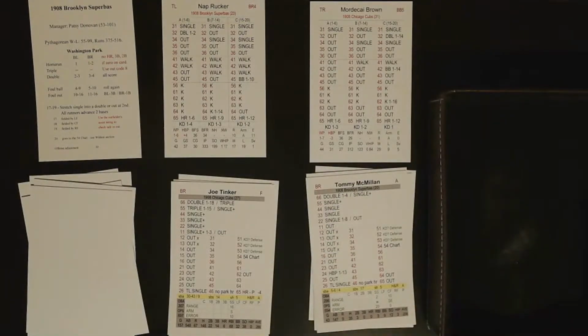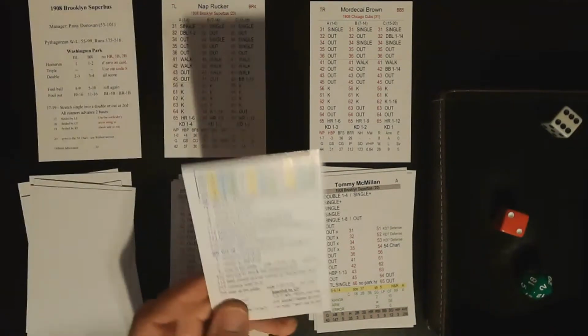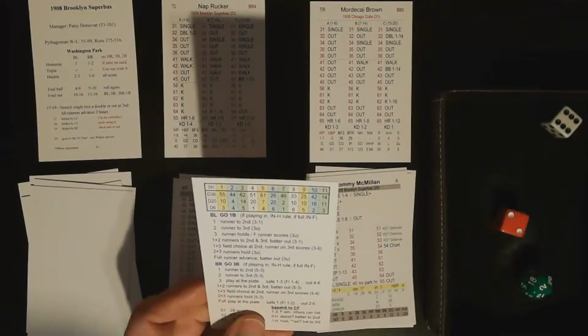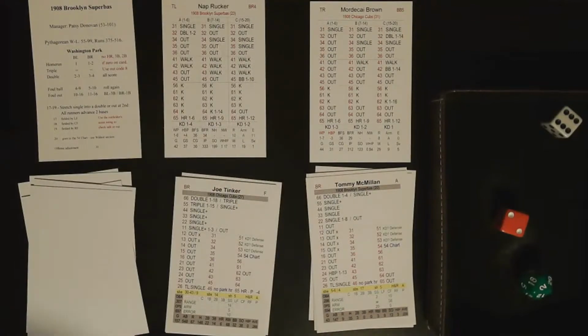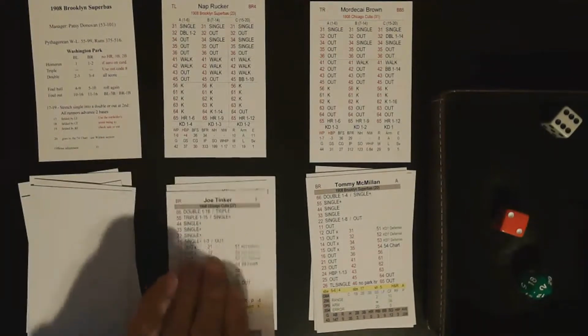Runners at first and third, and Tinker can bring the Cubbies all the way back. 26 against a left-handed pitcher. That's going to be a single, so the splits come into play again. And a base hit into center field, first to third, F advance. And Solly Hoffman is indeed an F. We are tied at 3, folks. So Rucker, after shutting the Cubs down the entire game, has kind of come apart here in the 8th.